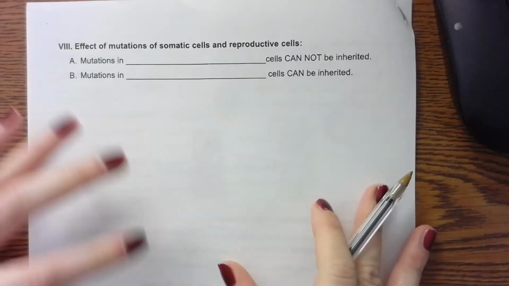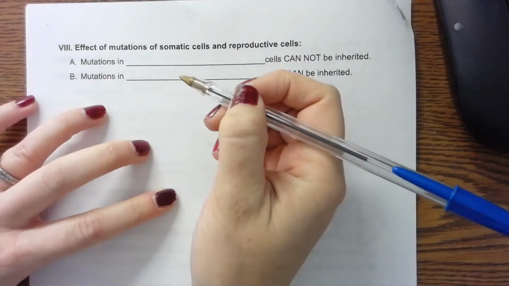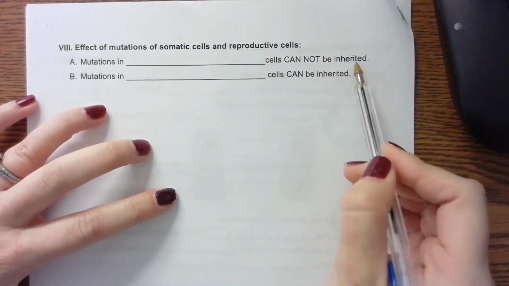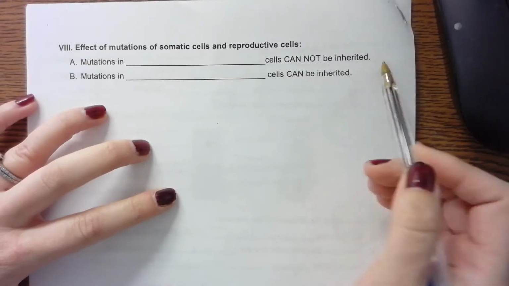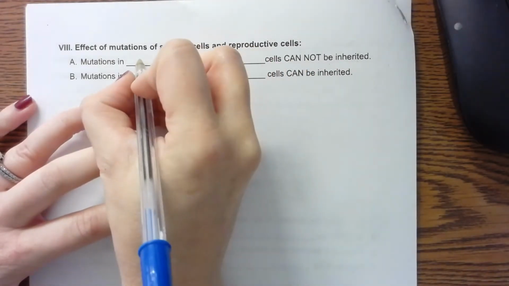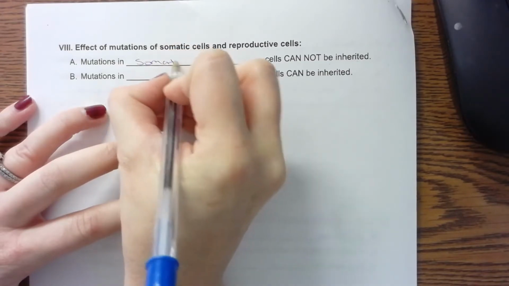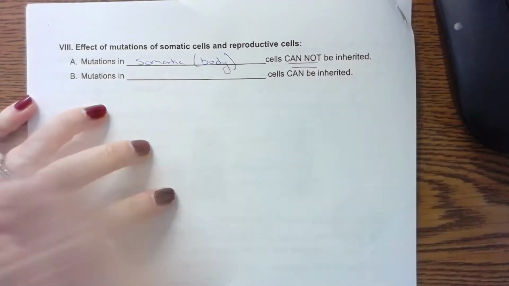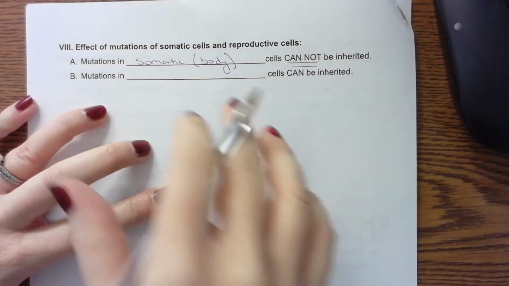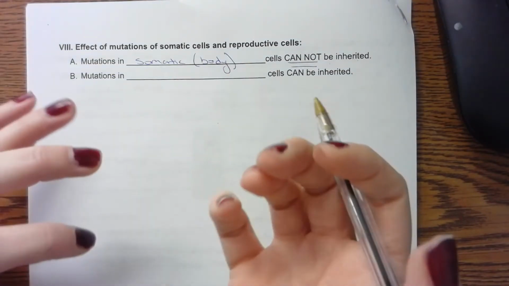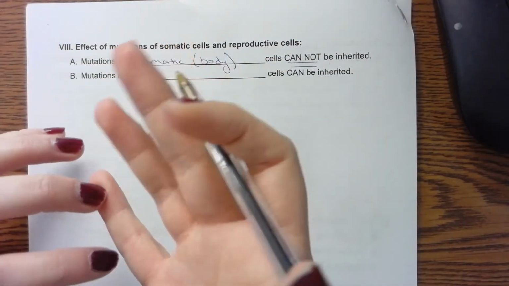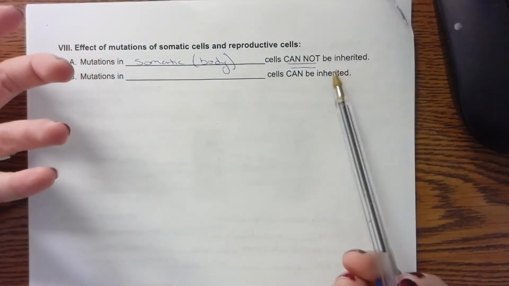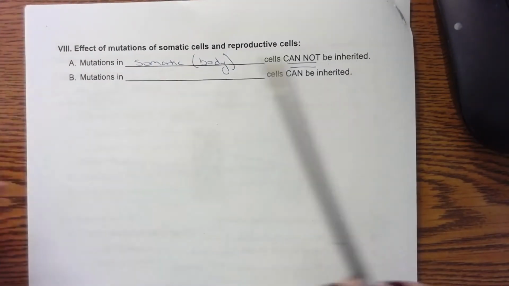One last final point. When you talk about something being inherited, what does that mean? That means pass it down to your children, right? Well, if you have mutations in your normal body cells, that cannot be inherited. So that should make sense to you. If I have a cancer in my arm and I have a tumor right here, I'm not going to pass that on to my child.